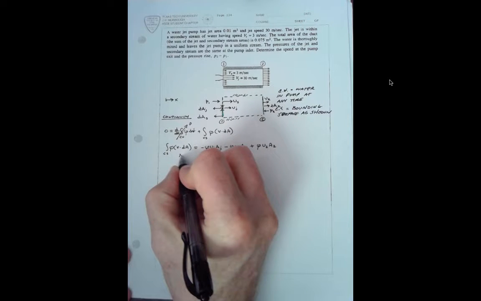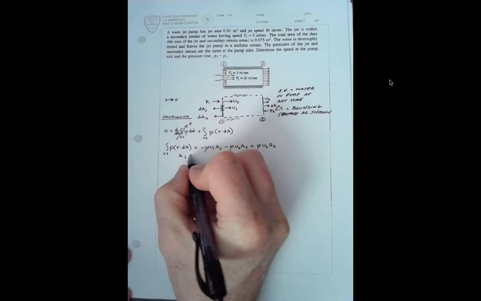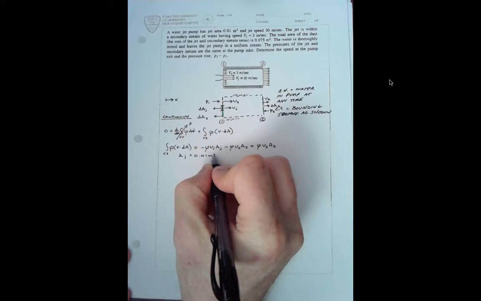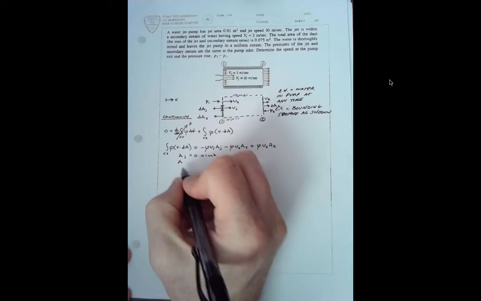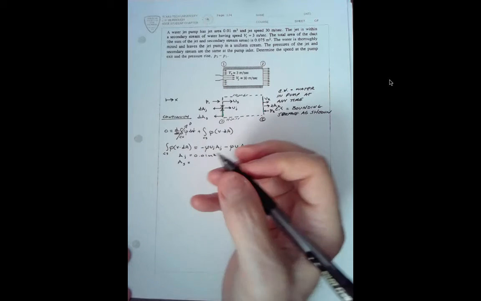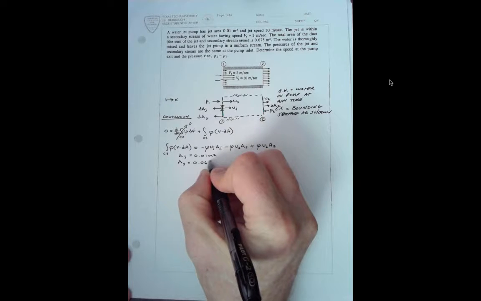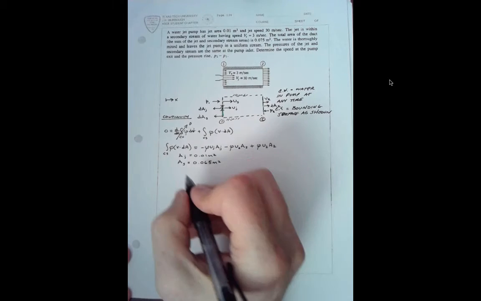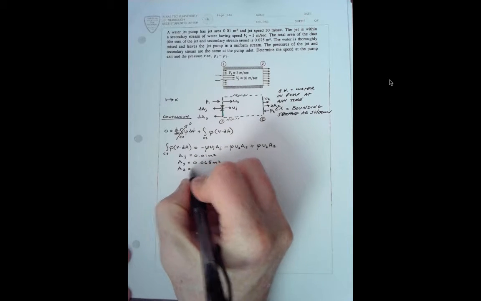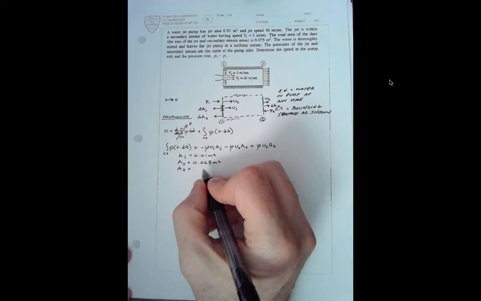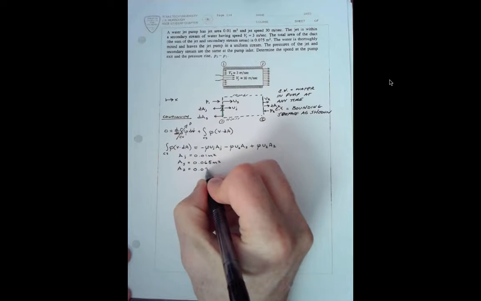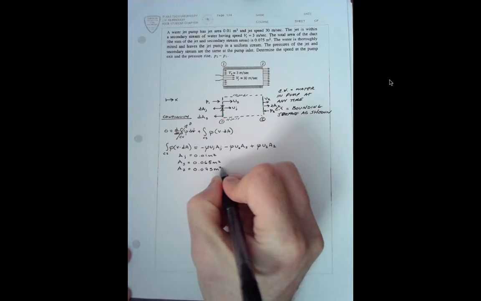We could put numerical values in if we wanted. A jet is 0.01 meters squared. A free stream is going to be 0.065 meters squared. And A2, which has to be the sum of those two areas, is 0.075 meters squared.